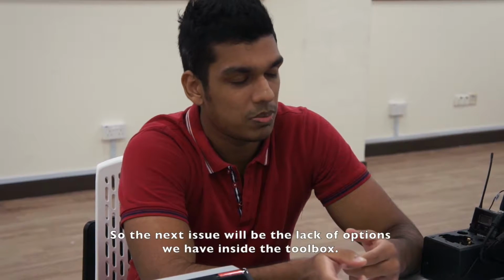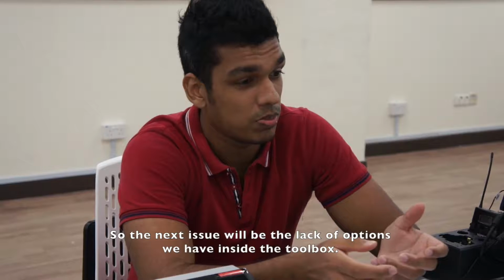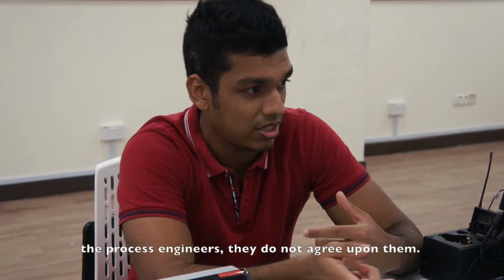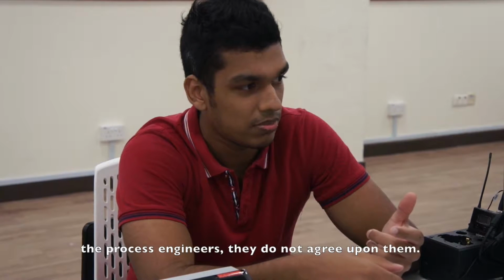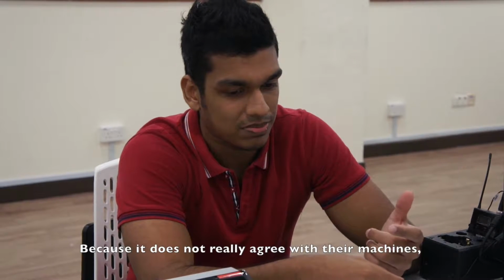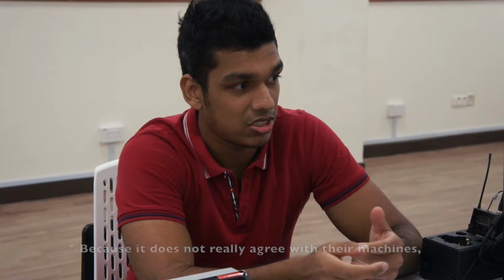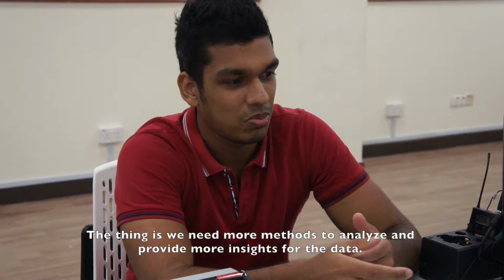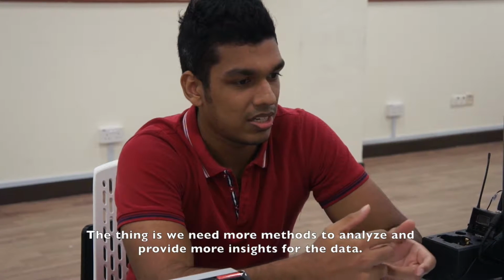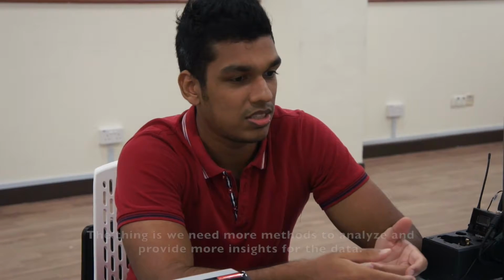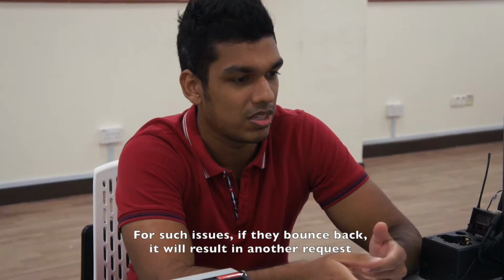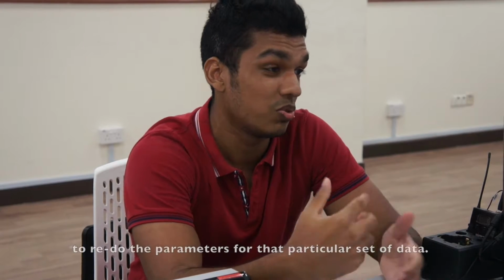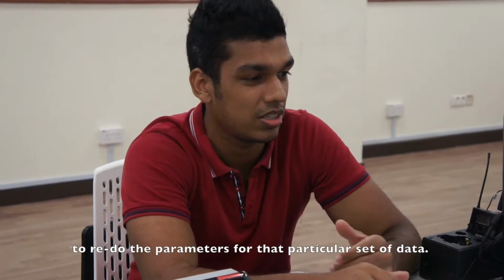The next issue is the lack of options inside the toolbox. Some of the solutions we have given back to the process engineers, they do not agree with, because it doesn't really fit their machine and the way it works. We need more methods to analyze and provide more insights for this data. If such issues bounce back, it results in another request, so we have to manually readjust the code again to redo the parameters for that particular set of data.